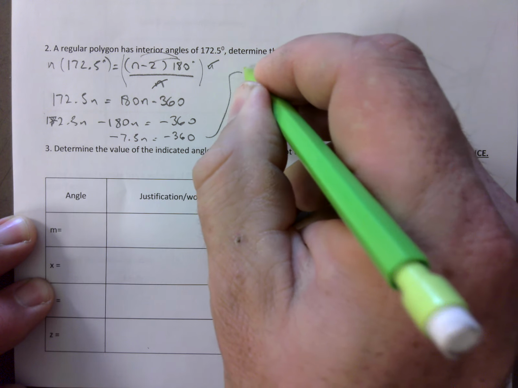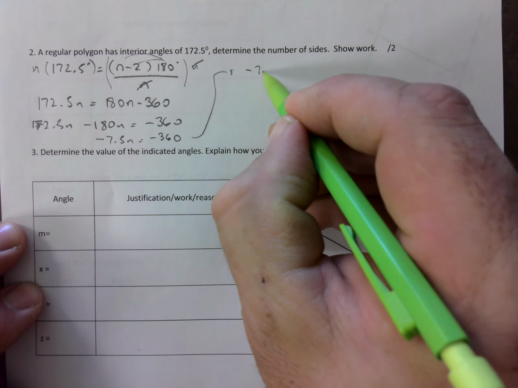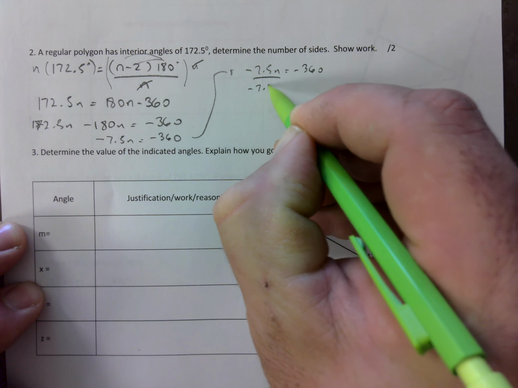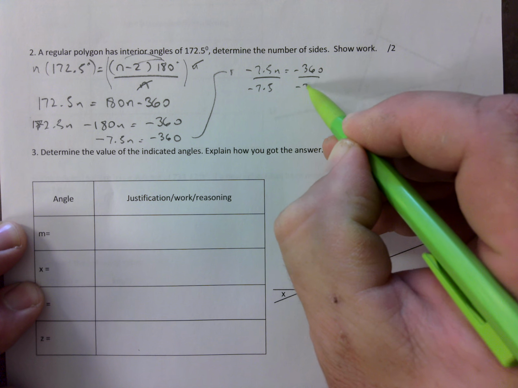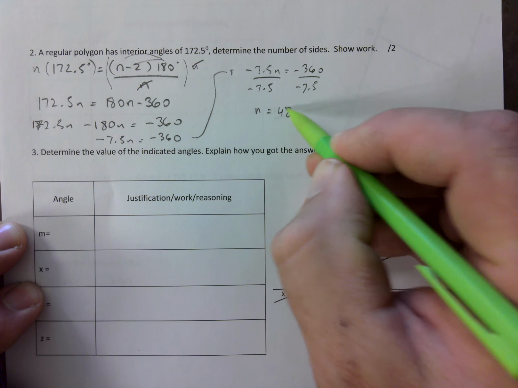I will continue this here because I don't have room there. So I have to copy this one more time. Divide both sides by negative 7.5, and n is equal to 48.